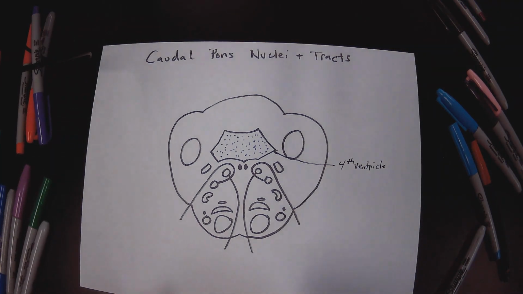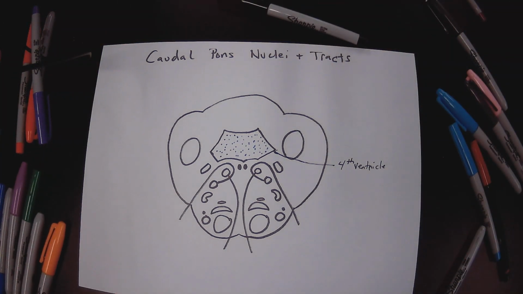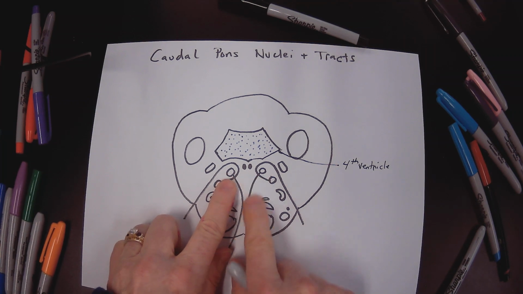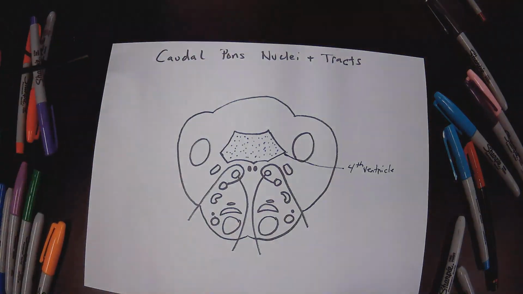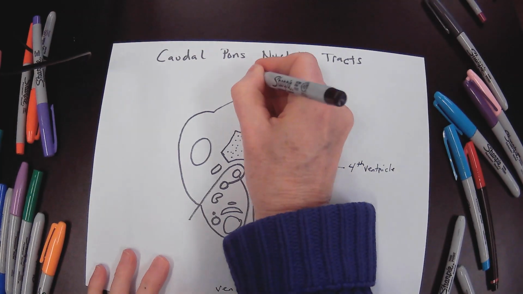Okay, there's your fourth ventricle filled with CSF. Okay, let's talk about some cranial nerves. Let's look at the most medial cranial nerve that's going to exit the brainstem. Let's label that, this is ventral again. They're both exiting ventral. So here's ventral and here's dorsal.